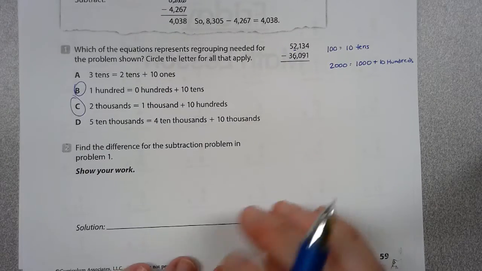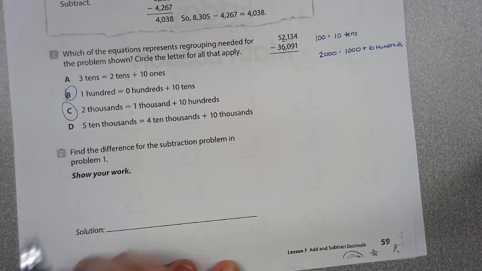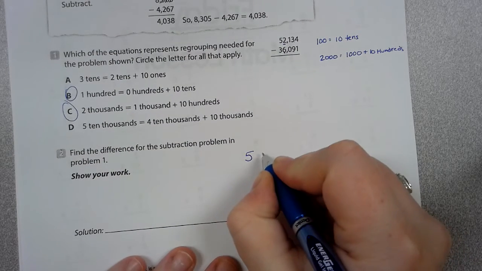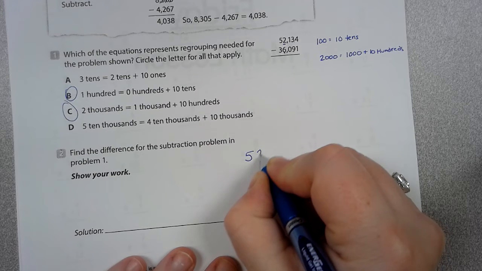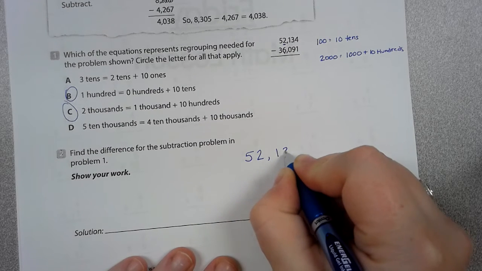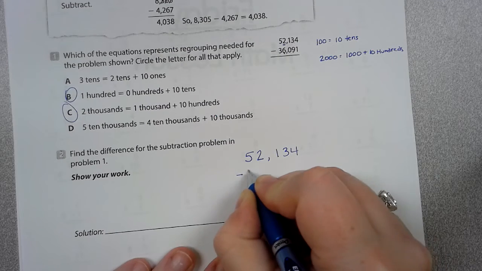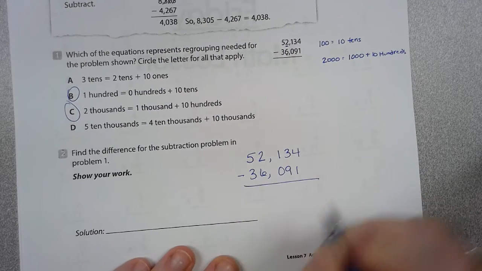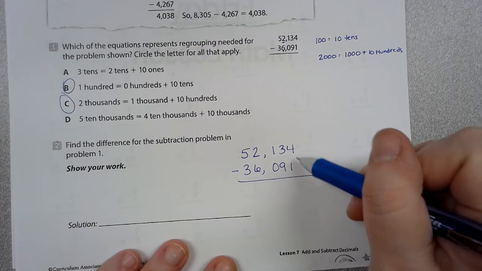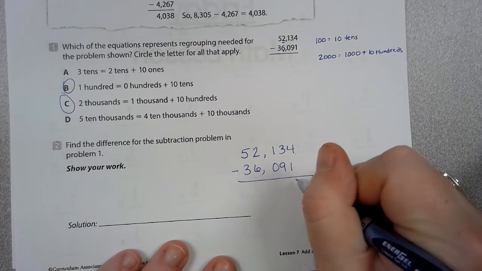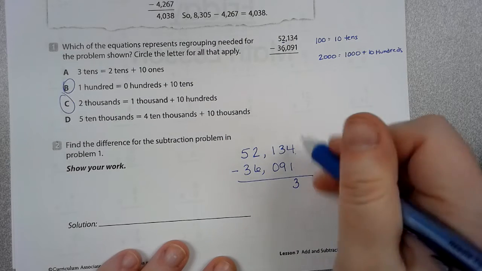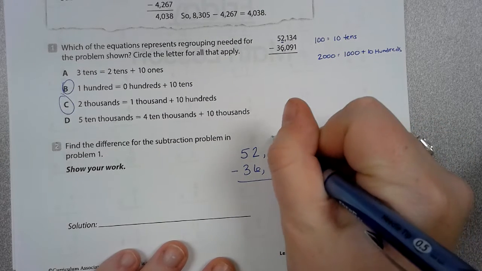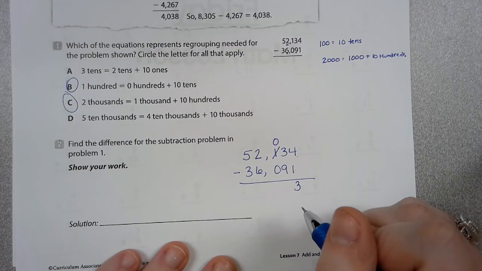Okay, so now this is the part that we need to make sure that we understand. Subtracting. So let's just line it up and subtract. I can subtract 1 from 4, which is 3. I cannot subtract 9 from 3. So I'm going to borrow from the 1 right here, make that a 0.